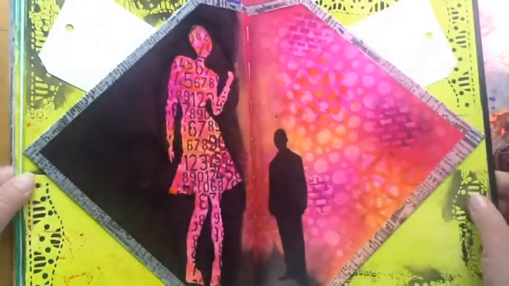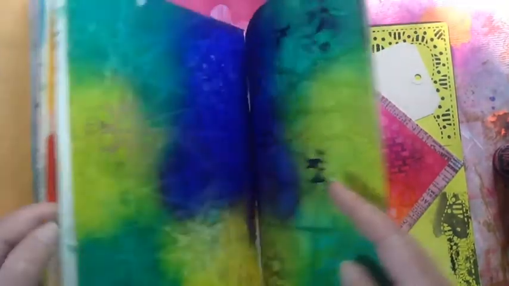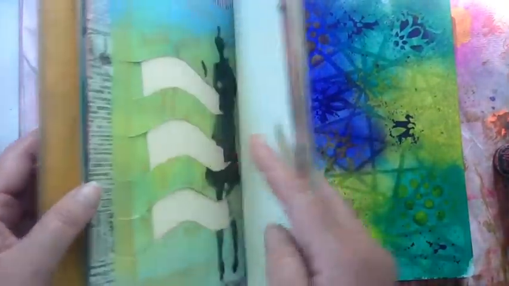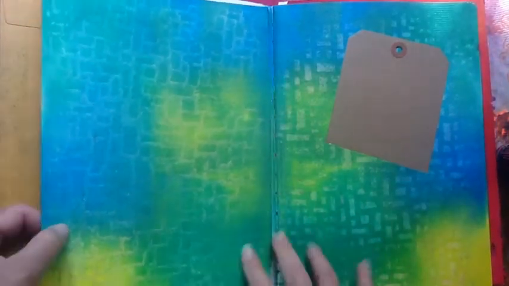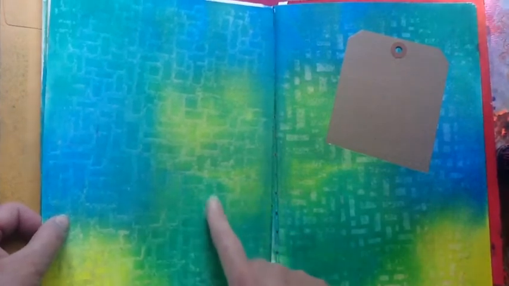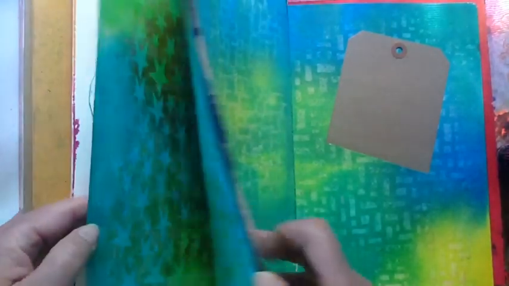I'll do a video on this. We have the tags, and I'll do a video on those. Look at this awesome background. I need to get this stencil. The bricks, love, love, love. I wish I had gotten that. The next time I see it, I'm going to pick it up.